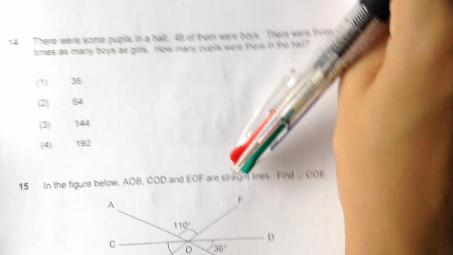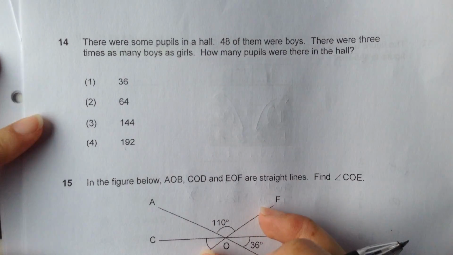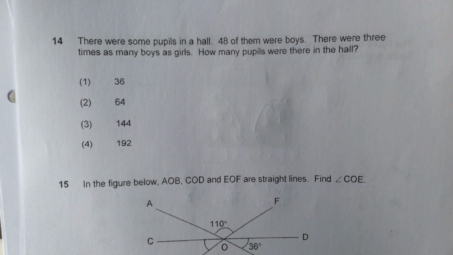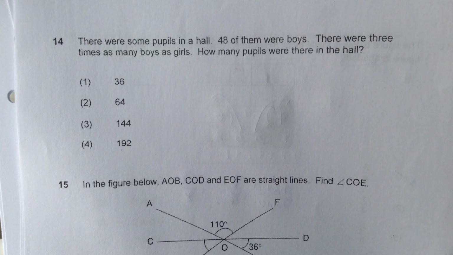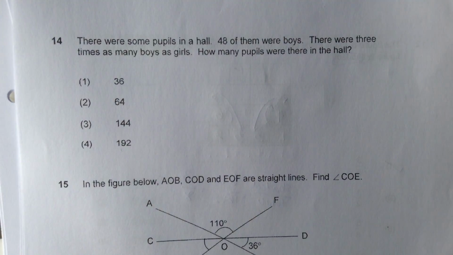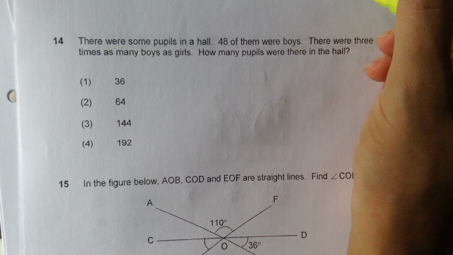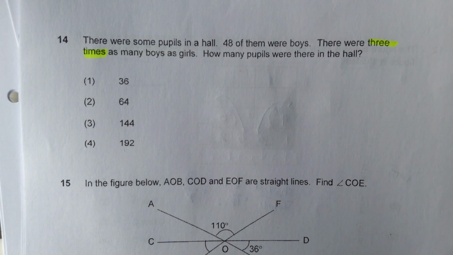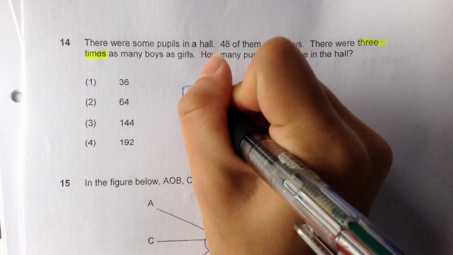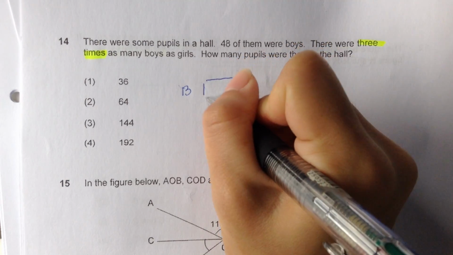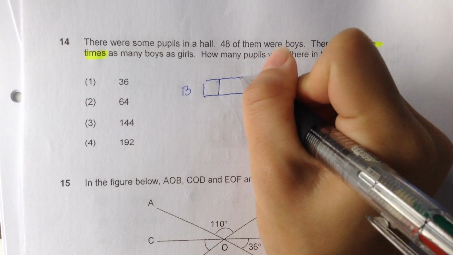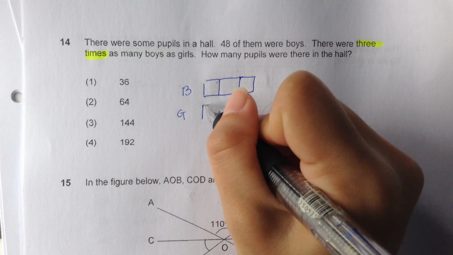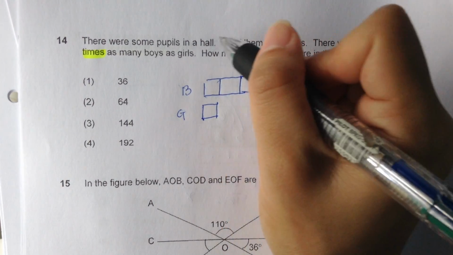Question 14. There were some pupils in a hall. 48 of them were boys. There were 3 times as many boys as girls. So when I see the word 3 times, I know I need to draw a model. Very good. So 3 times as many boys. So boys will have how many units? 3 units. And girls will be 1 unit.